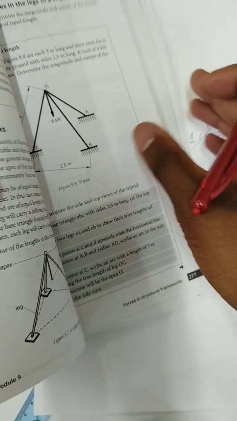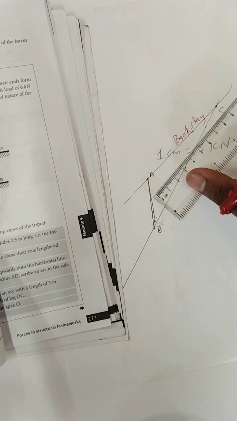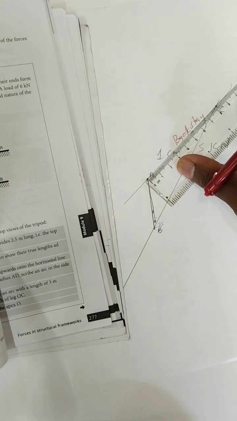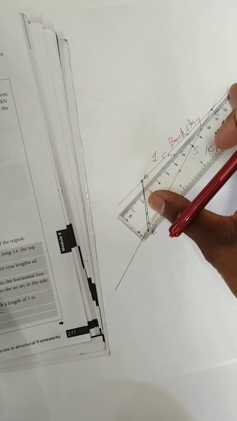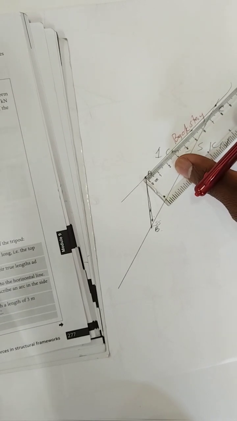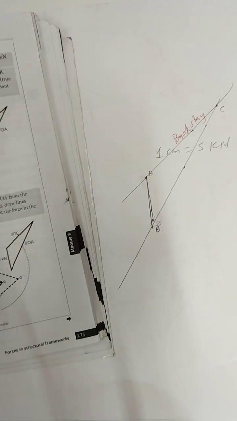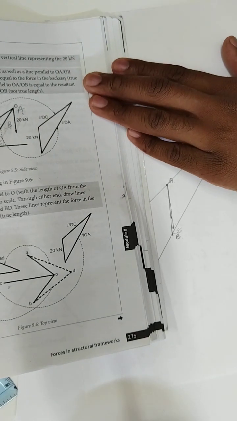So you measure this and multiply it by your scale. So you will have about 8.2. Then you take that 8.2, you multiply it by your scale there. Then it will give you a force in the backstay.